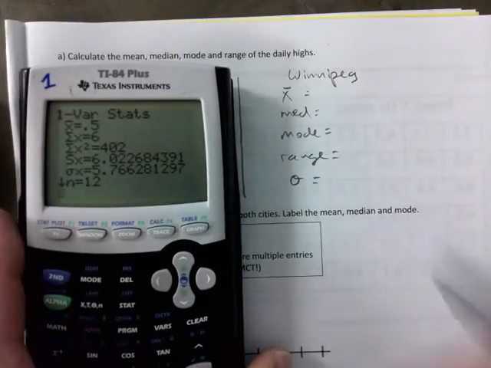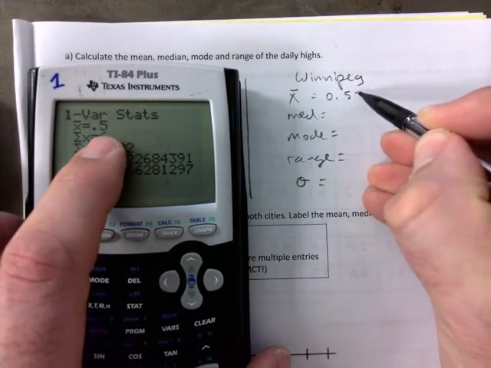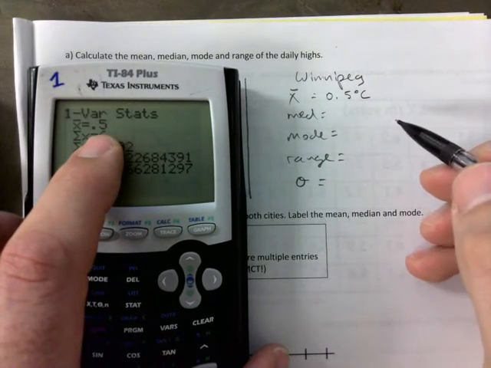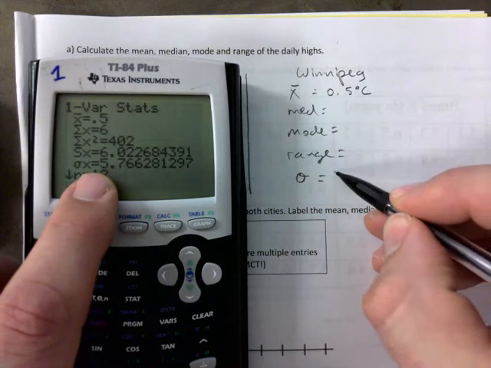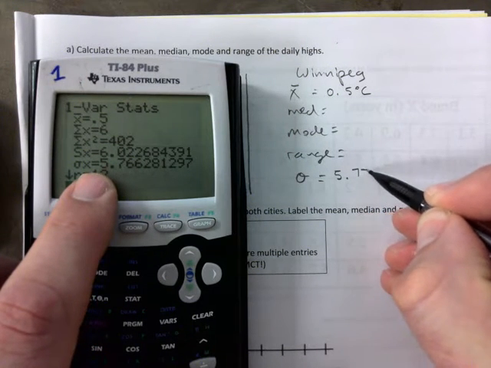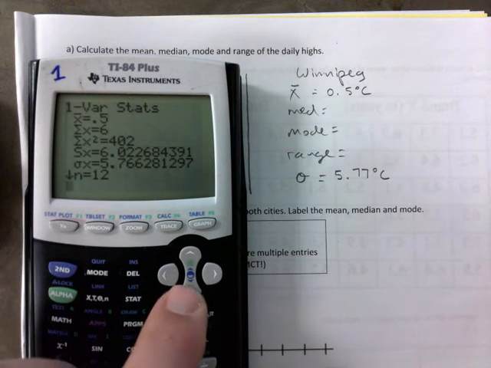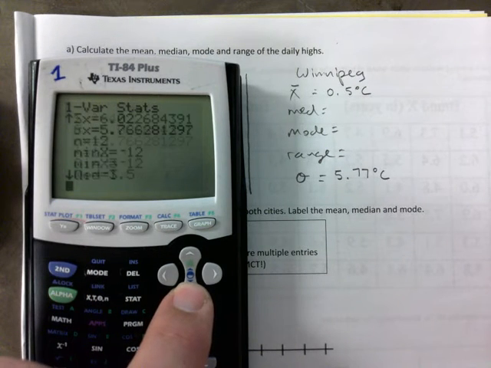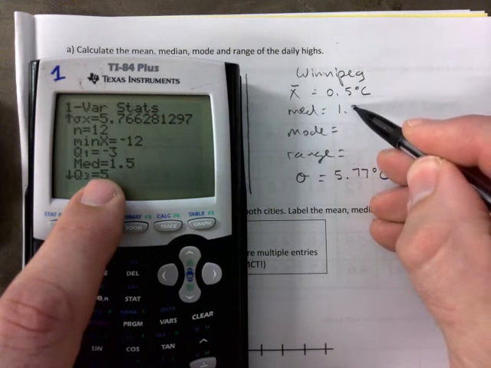So I'm going to flip over, and my average, watch that, it's 0.5 degrees Celsius. I don't have to go in this order. I'm going to write down my standard deviation already because it's right there. I'm going to scroll down and find my median, which is right there. That's 1.5 degrees Celsius.